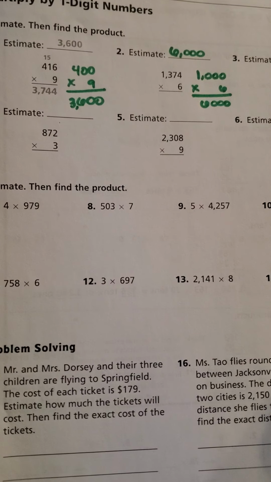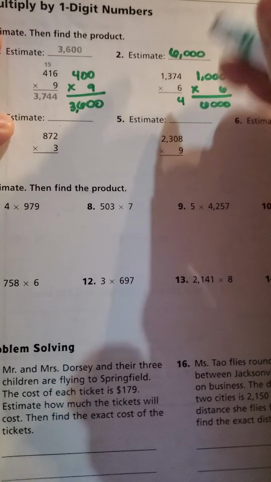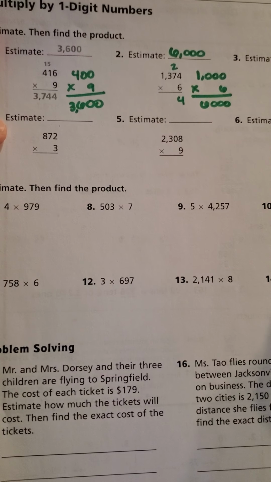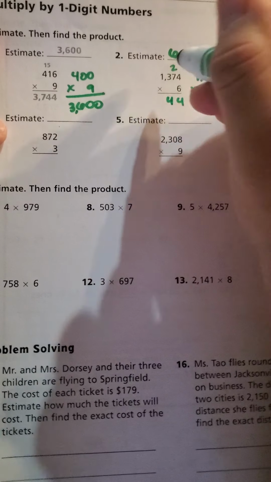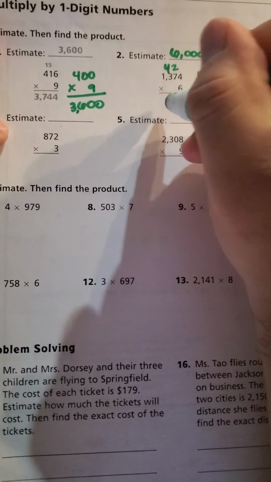My actual answer, because I have to find the product, is 6 times 4 is 24. Put a 2 up here. 6 times 7 is 42, plus 2 more is 44. 6 times 3 is 18, plus 4 is 22.